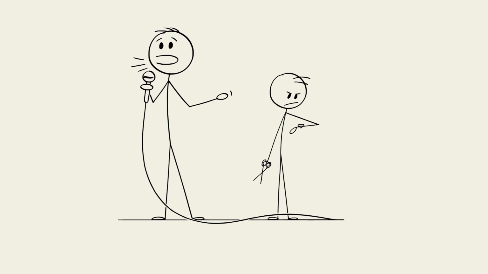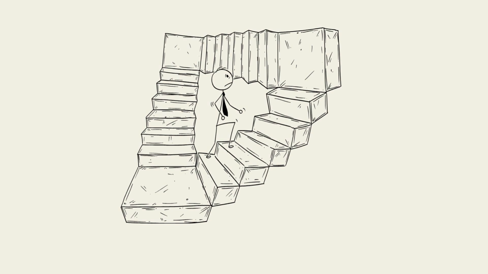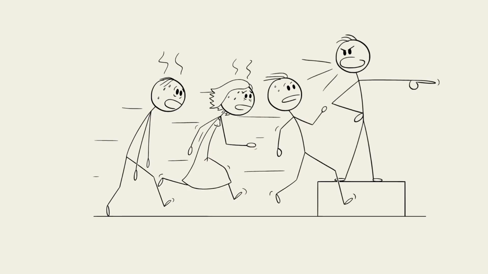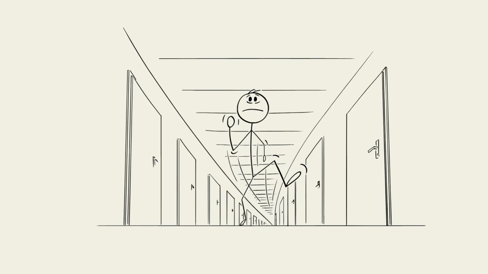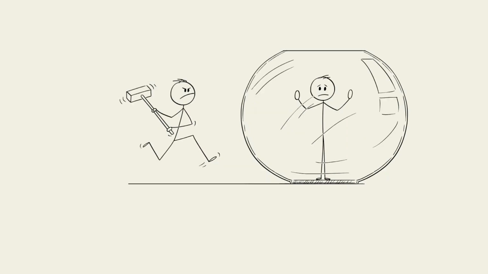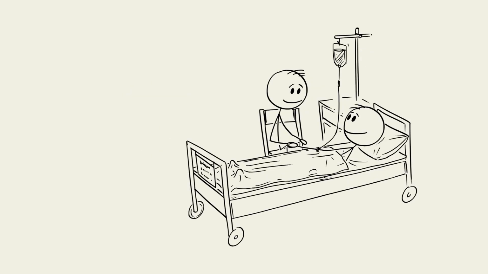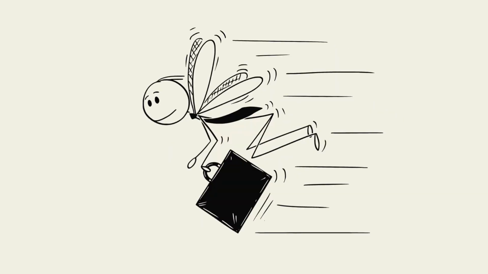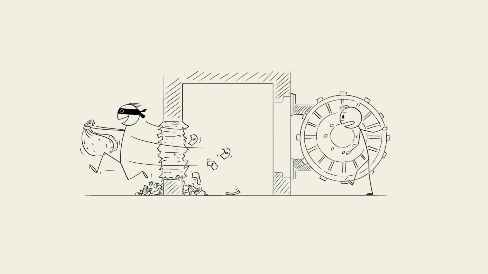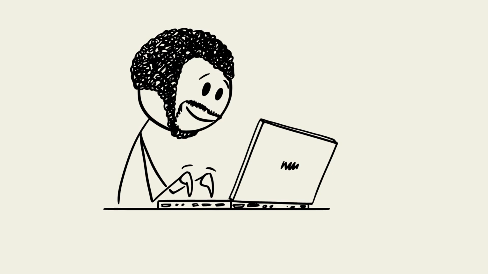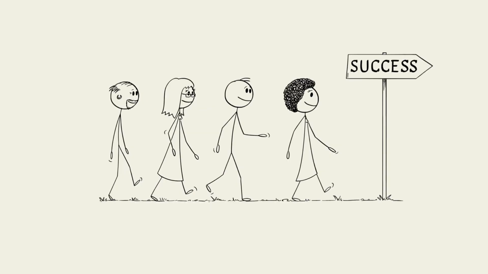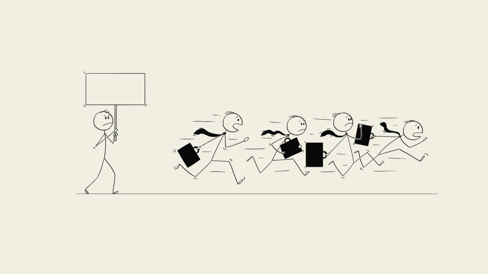FOMO is also a powerful tool in social settings. People often feel compelled to attend events or make purchases because they perceive that others are doing the same. Social media platforms, in particular, capitalize on this by showing posts about what friends or influencers are doing, creating a sense of urgency to participate in popular trends or activities. While FOMO can drive people to make decisions quickly, it can also lead to regret. Understanding how FOMO works allows individuals to make more informed decisions, rather than succumbing to impulsive purchases or choices driven by anxiety. The social proof principle.